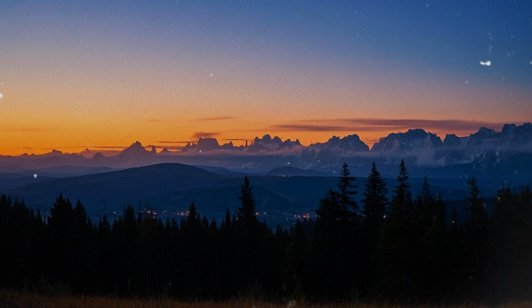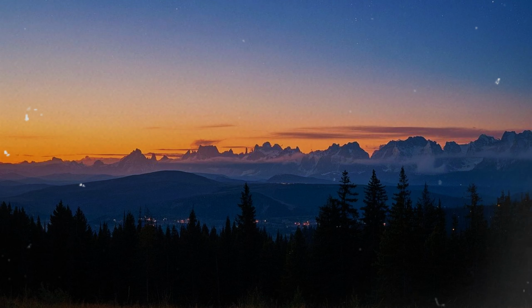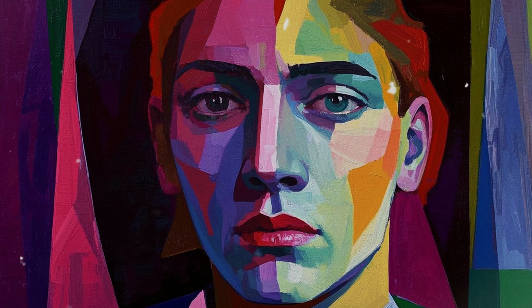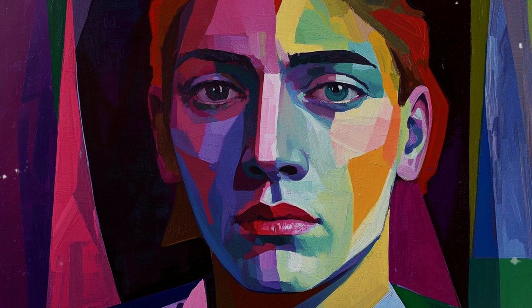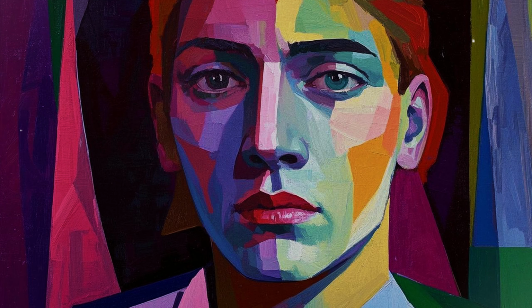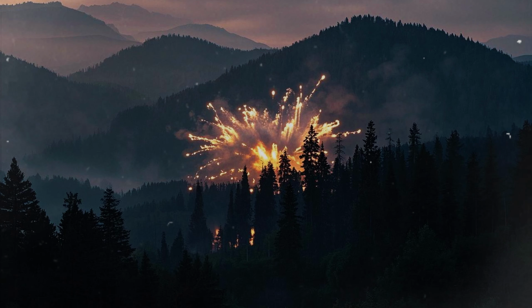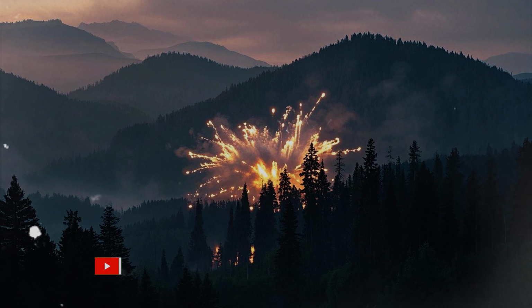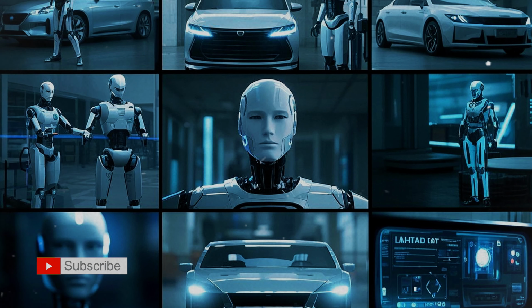For example, maybe you have a photo of a place and you want to imagine what it would look like if it was painted by a famous painter. Maybe you have a picture of yourself and you want to see how it would look in the style of Picasso. Or maybe you just want to take an ordinary photo and turn it into a completely crazy and surreal image. The possibilities are really endless.